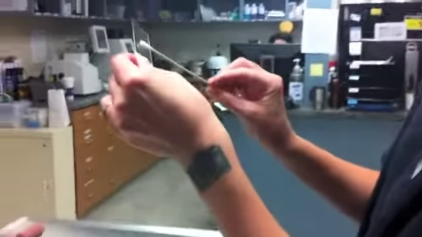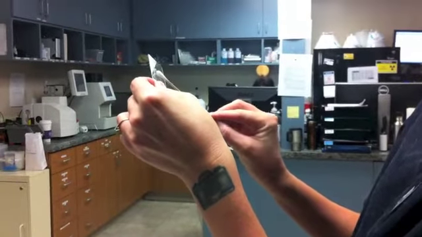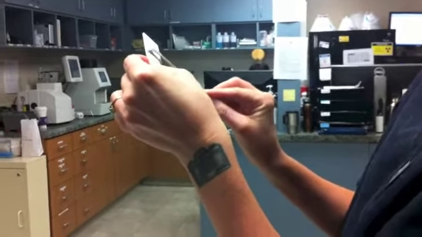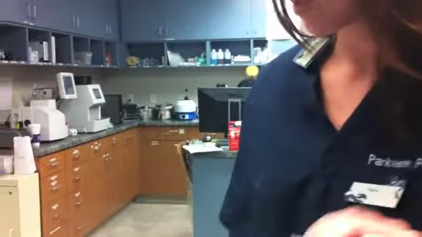Then roll it onto my slide. And then wait for it to dry and then I'll stain it. So I air dry the slide by waving it in the air, and once it's dry, I'm going to stain it. My Dip Quick.